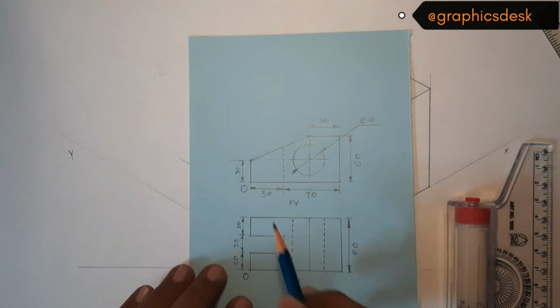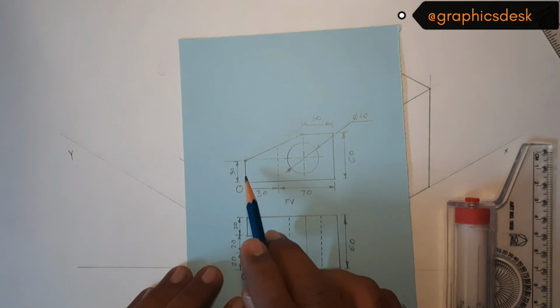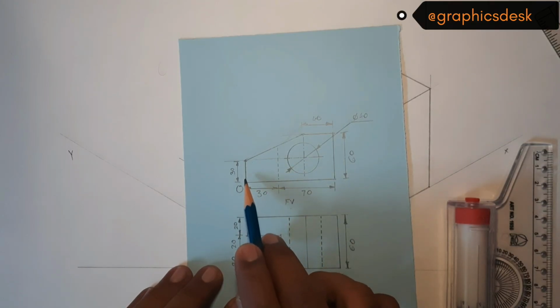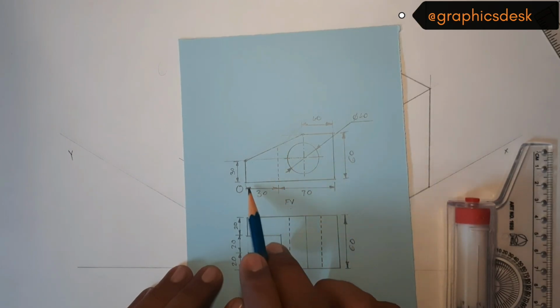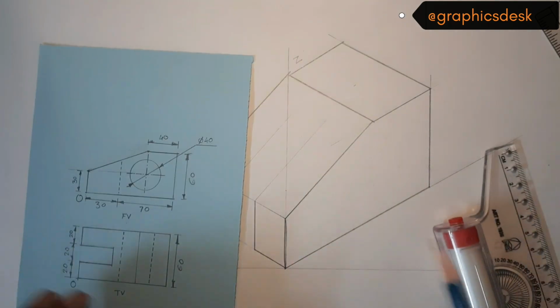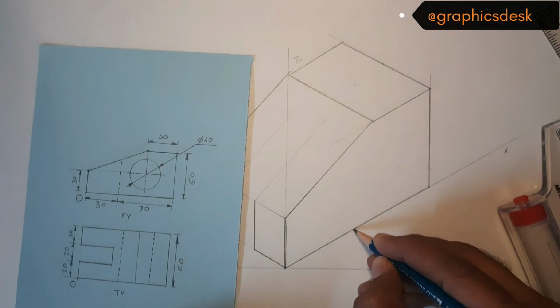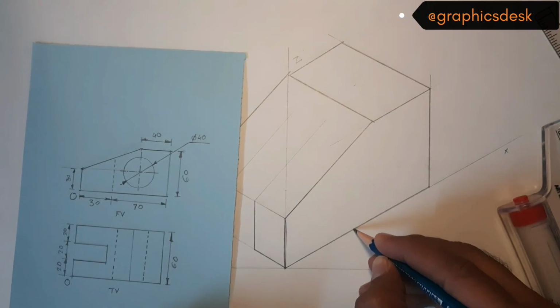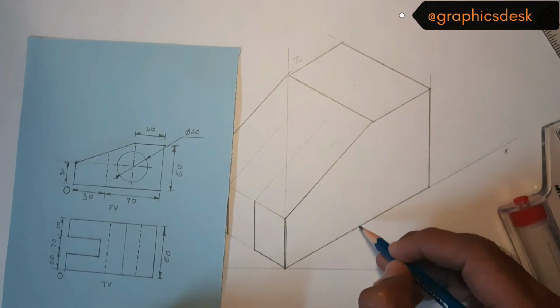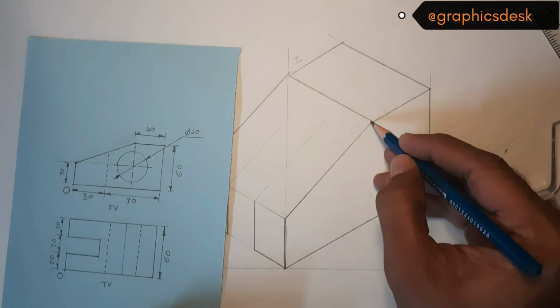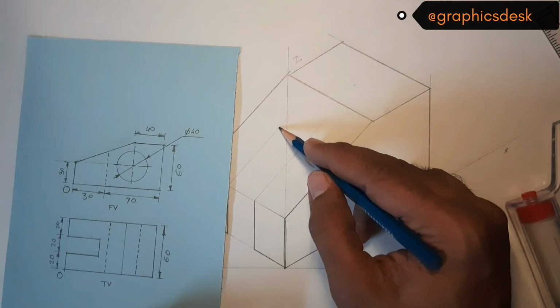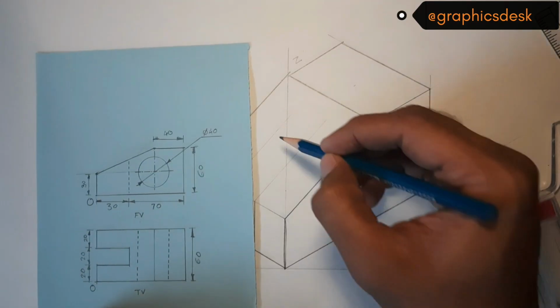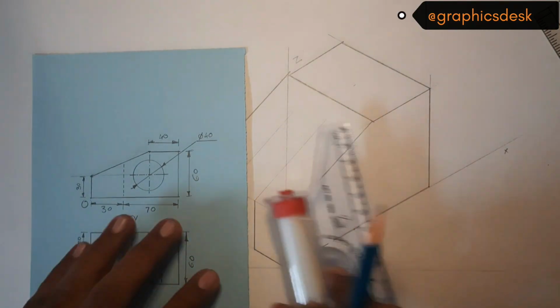As this distance is given as 30 mm, this face, which is represented as a line in the front view, and this hidden face, which is represented as a dotted line in the front view, are 30 mm apart. We have already located 30 mm over here, so we'll take this projection parallel to the z-axis on this line, and any line from this point parallel to this would be the solid part of it, which means this particular line would be marked over here. So let's do that.